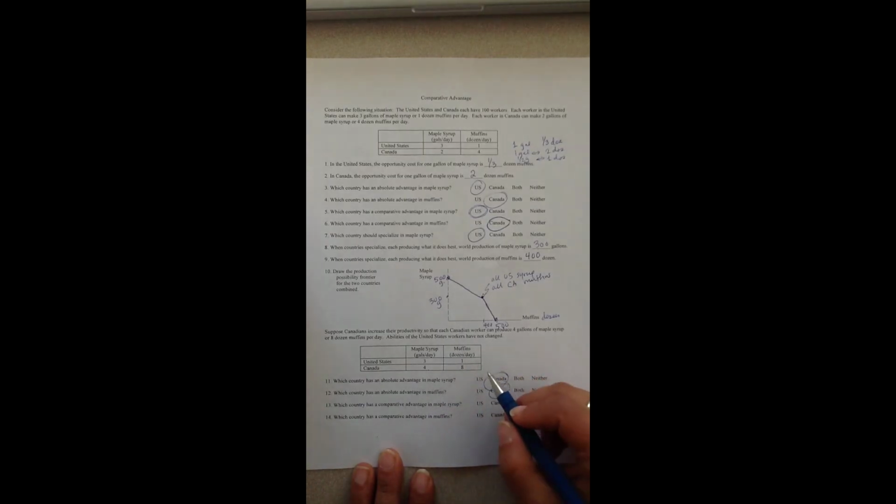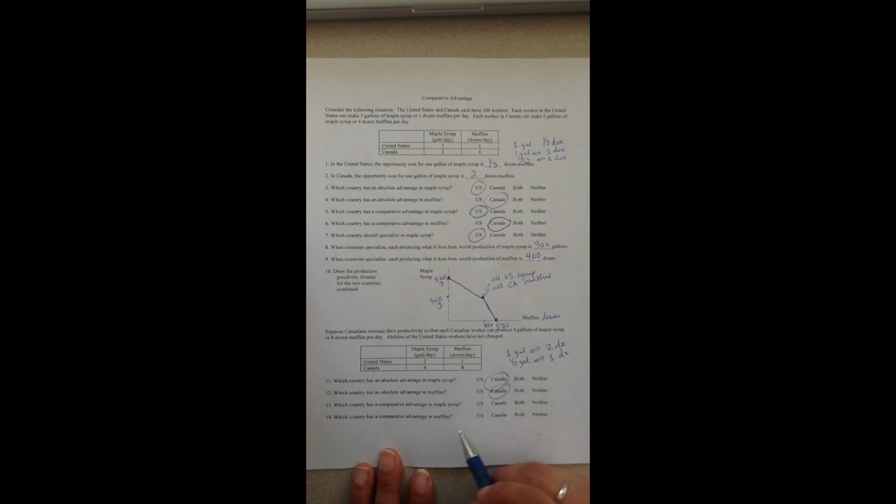But even the Canadians, their opportunity cost is the same. 4 gallons of syrup or 1 dozen muffins means 1 gallon of syrup is 2 dozen muffins, or 1 dozen muffins is 1/2 gallon of syrup. So we still have comparative advantage for maple syrup in the US. Their opportunity cost for maple syrup is 1/3 of a dozen muffins. In Canada, it's 2 dozen muffins. The comparative advantage for muffins is Canada, with a lower opportunity cost, 1/2 gallon of syrup compared to 3 gallons of syrup.